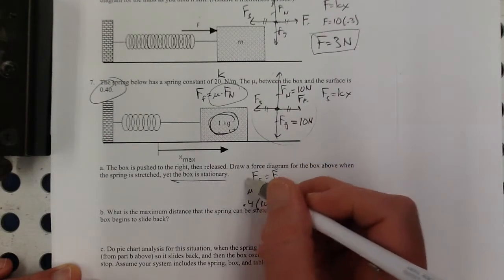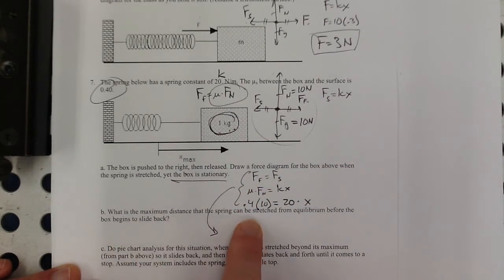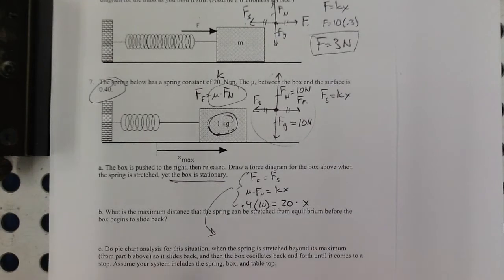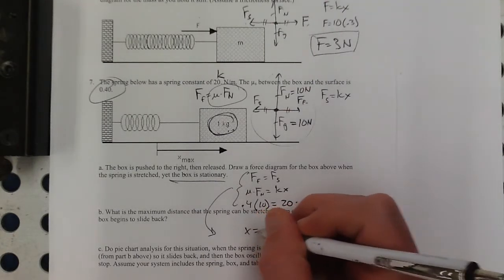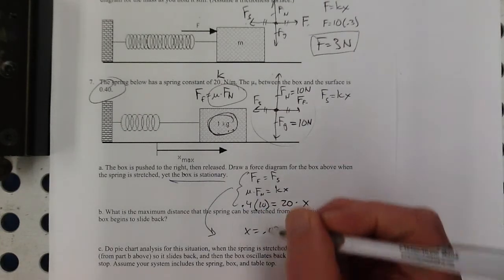Oh, this is actually this part. Sorry. What's the maximum distance before? Yes. So doing a little bit of math there, I think that we get that x is equal to 0.02 meters, which is 2 centimeters.